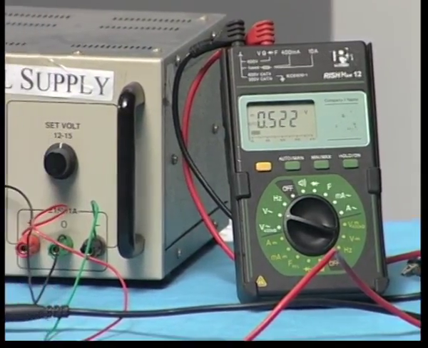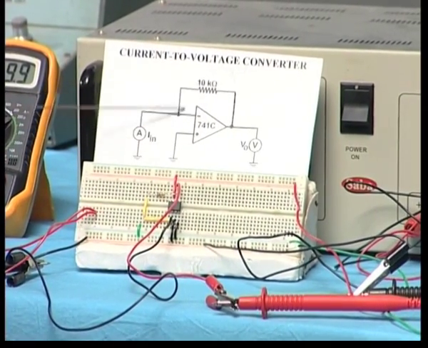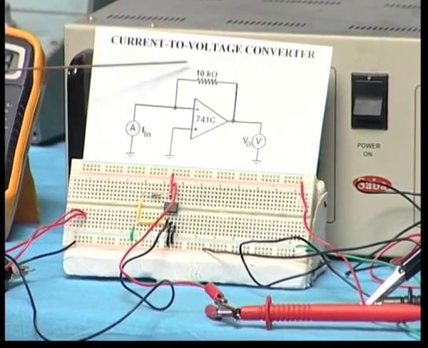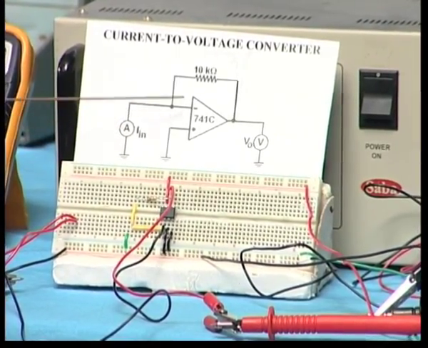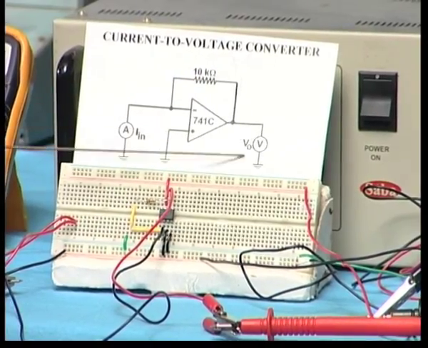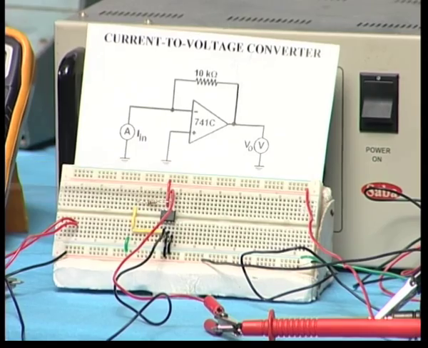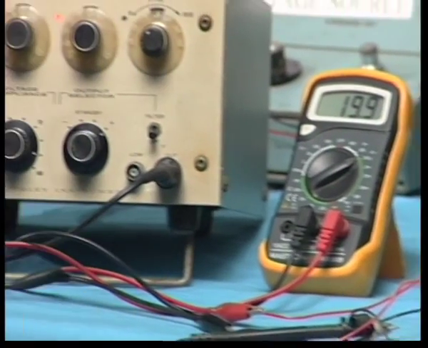Now, the circuit that we have wired on the breadboard is shown on the diagram above. Just to recapitulate, you have a current source here, you connect a feedback resistor of 10 kilo ohms and you measure the output voltage using a digital voltmeter. This is the same circuit which is wired here, and what I have here is a current source.